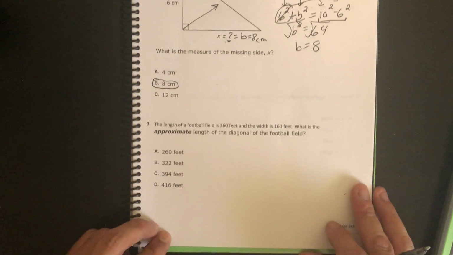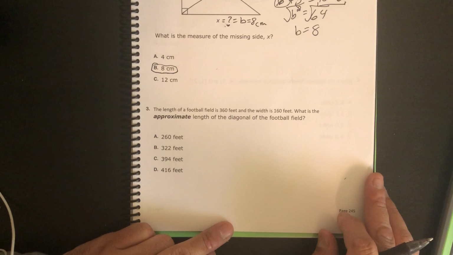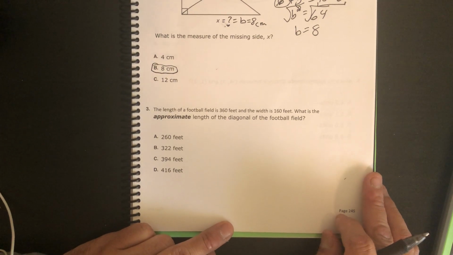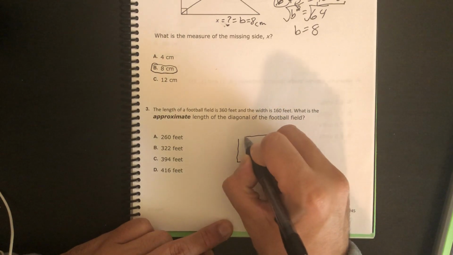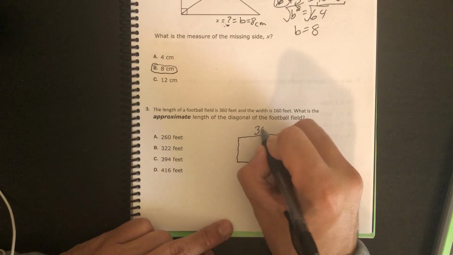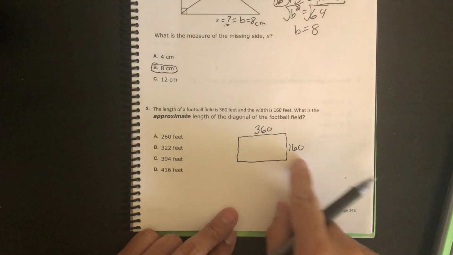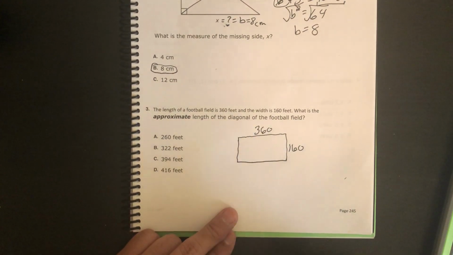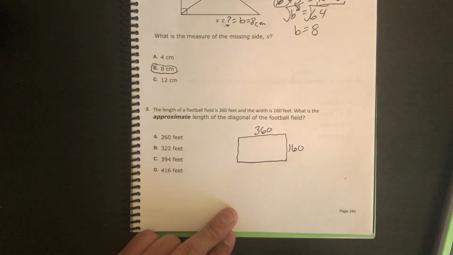Moving on to number 3. The length of a football field is 360 feet and the width is 160 feet. I'm going to go ahead and draw myself a football field, and we have 360 by 160. It really doesn't matter where you put those two numbers. You could have said 360 by 160.